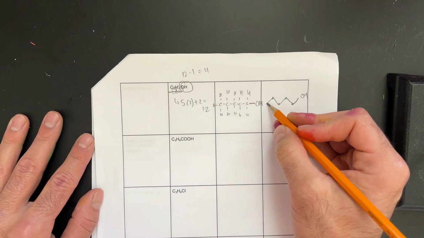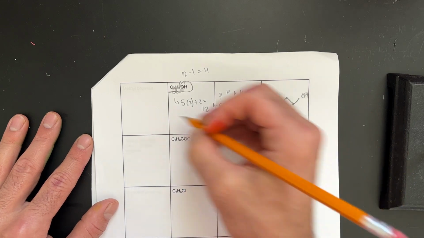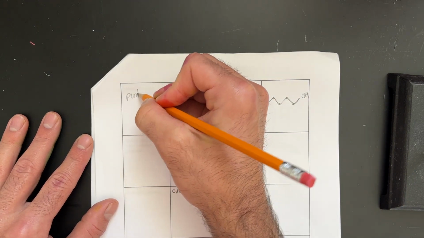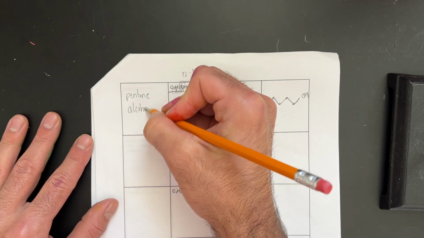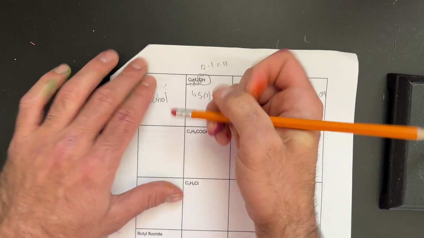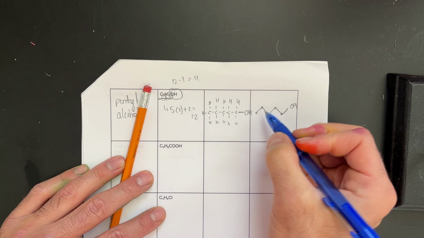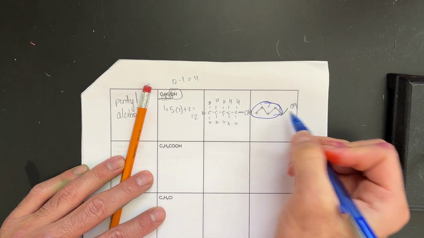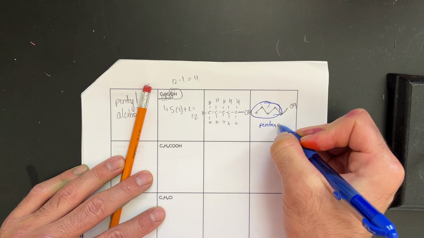This is 1, 2, 3, 4, 5, and then we're adding on the OH. And so this is pentane, and we added on an OH, and so that's an alcohol. Now, we actually don't call it pentane alcohol. We change it to pentyl alcohol. So whenever we have this as a chain that we're attaching something else to, we don't call it pentane, we call it a pentyl group.